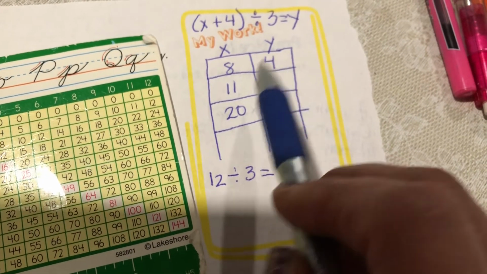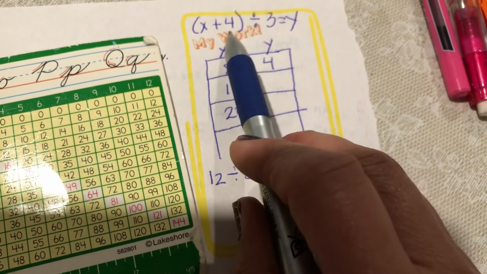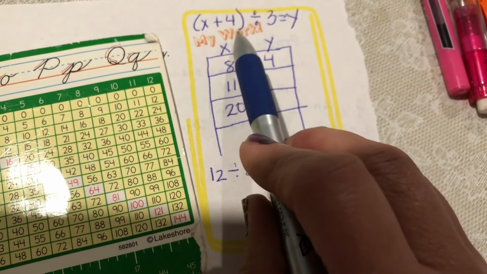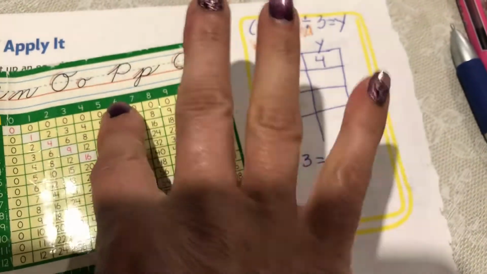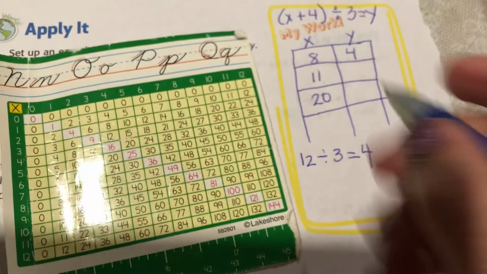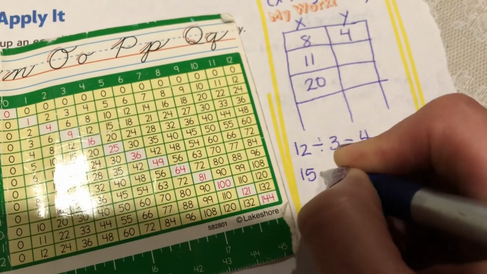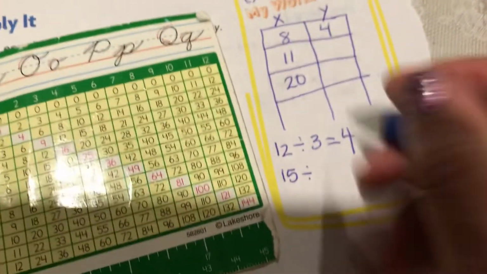Okay. All right. Want to try one more? 11 plus 4. So what's 11 plus 4? Do this in your head, you guys. 11, 12, 13, 14, 15. Now once you get that, that's when you start to write it out. 15 divided by 3.